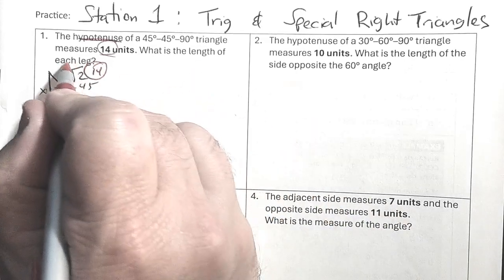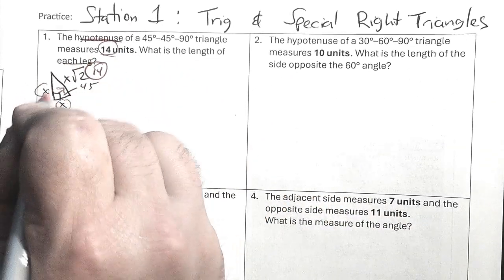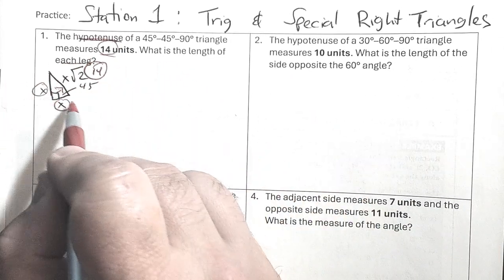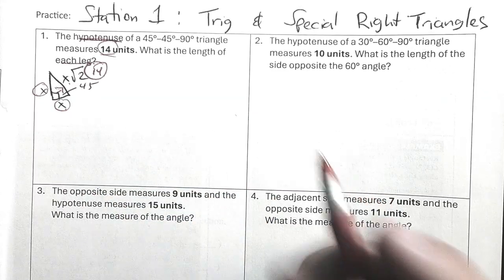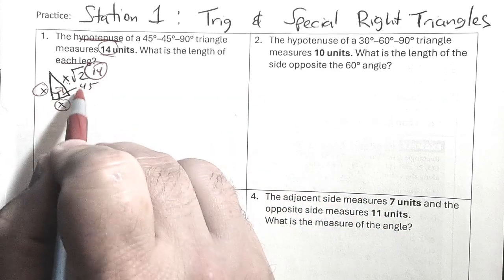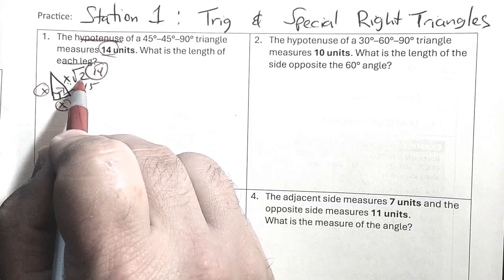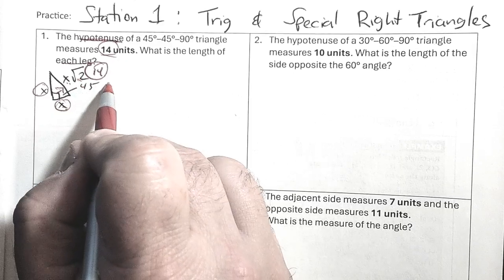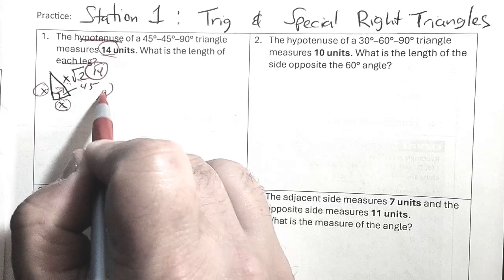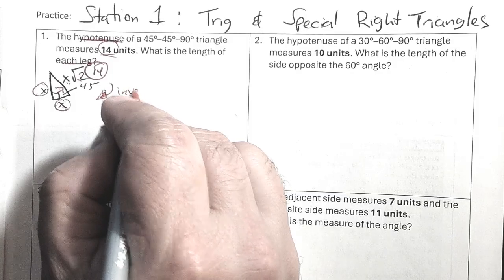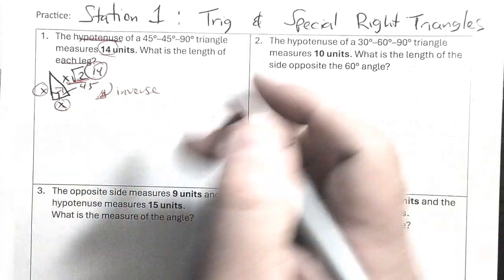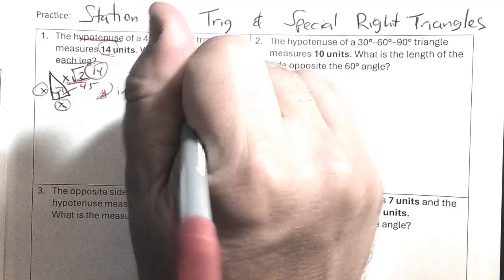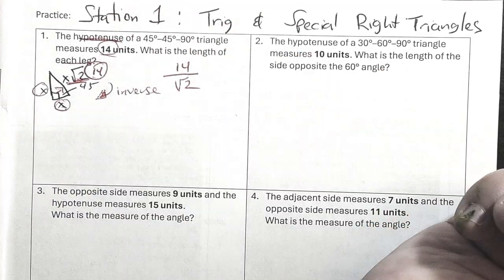What's the length of each leg? The legs are these guys. It's a right triangle. You have the hypotenuse, and each of these guys are called legs. So if this value is this guy times the square root of 2, to go backwards we're going to do the opposite, or the inverse. The opposite of multiplying is dividing. So it's 14 divided by the square root of 2.